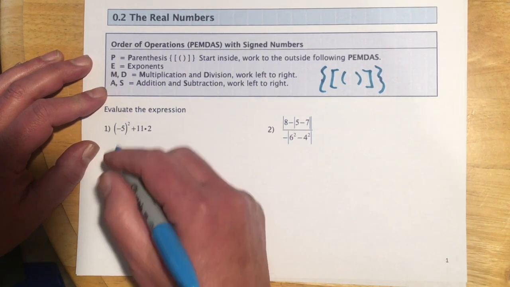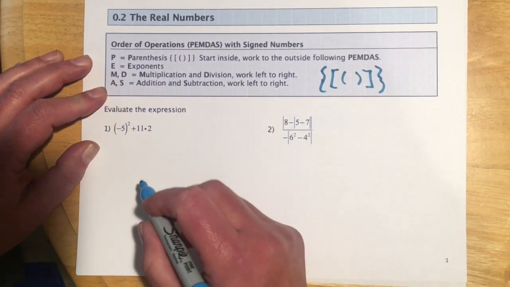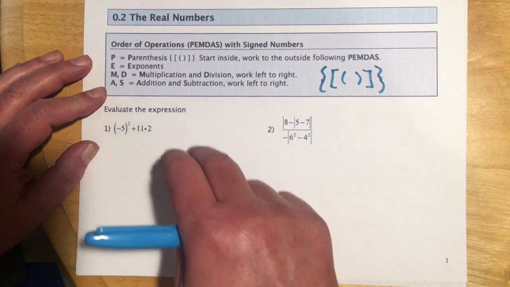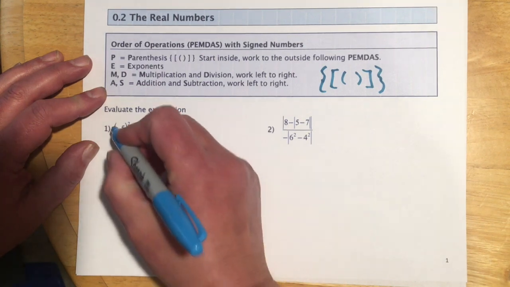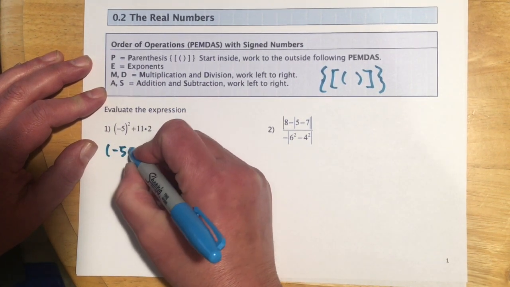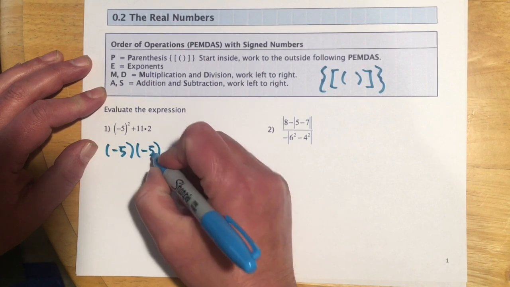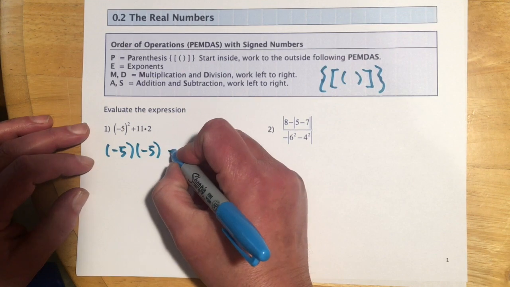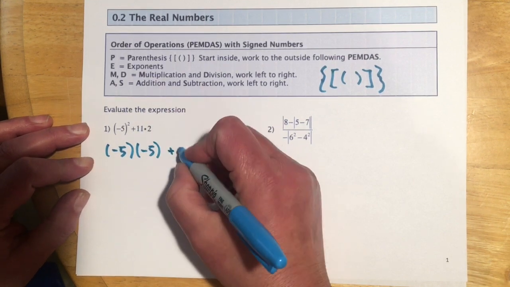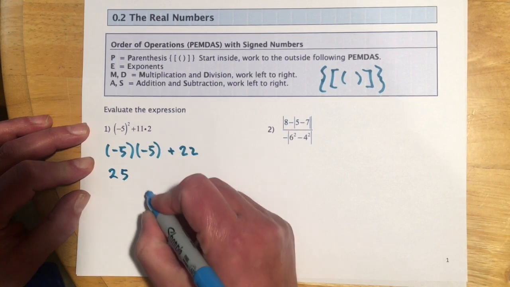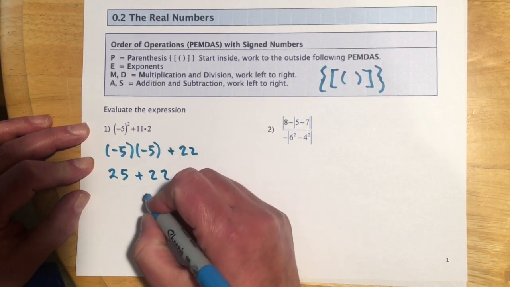So looking at this first one, we have (-5) squared. A lot of times people will punch that into a calculator and just go -5 and then square it, and it tells them it's -25. But that's because they don't put the parentheses in. So the parentheses means this is -5 times -5. When you see those parentheses like that, you have two negative signs, so it's going to be a positive. And then 11 times 2 is going to be 22, so the negative and negative makes positive 25, and 22 for 47.